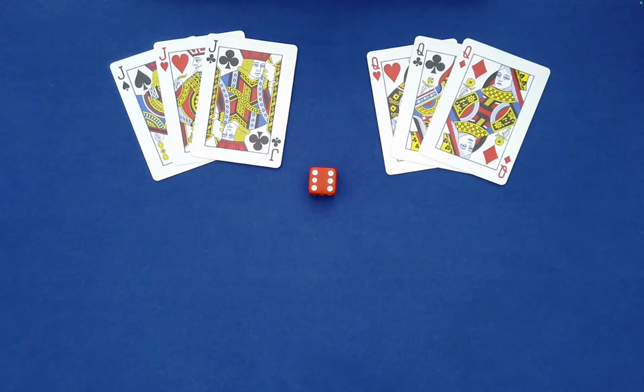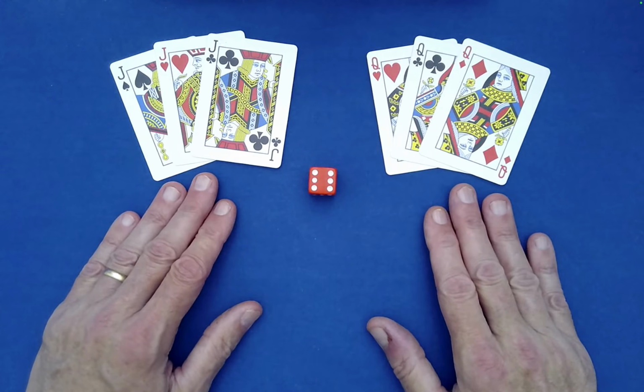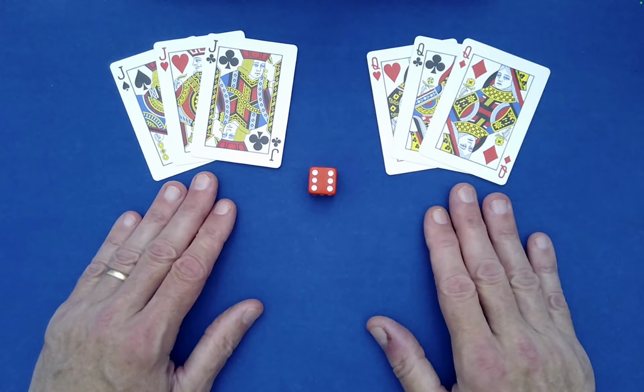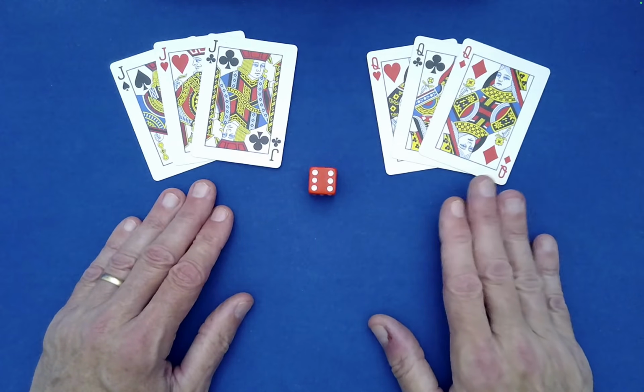Okay, here is an original effect that's meant to help you in your development of psychic intuition. What you need here is the spectator to freely choose two sets of three of a kind that are easy to distinguish and remember. So here the spectator chose 3 jacks and 3 queens.